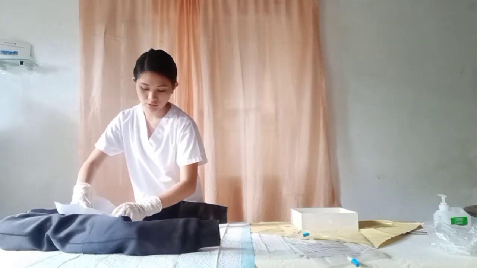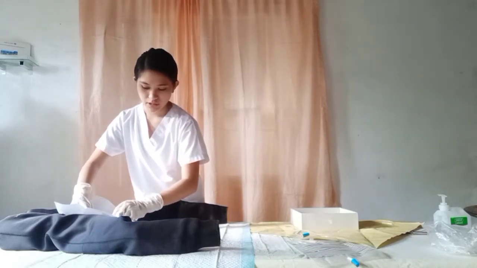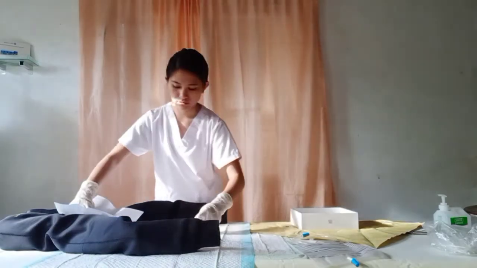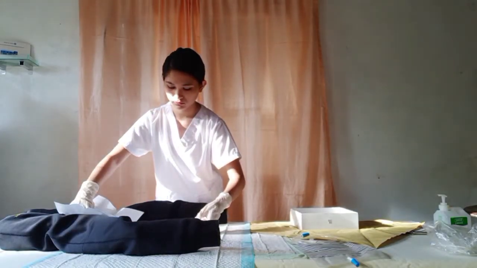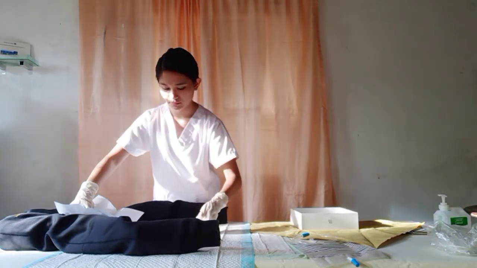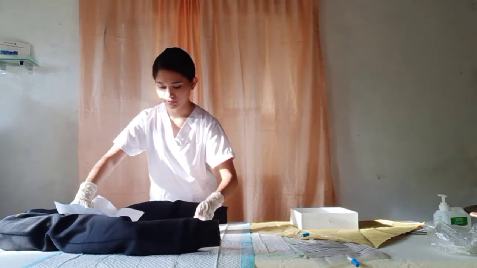When you see that the urine flows, advance 2 inches, then inflate the balloon. You can feel pressure inside, but it is okay. Please tell me if you are feeling discomfort.